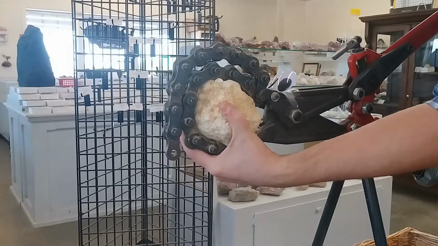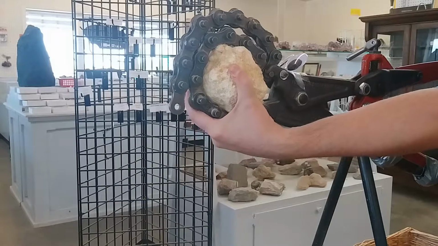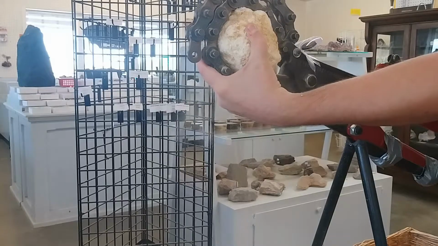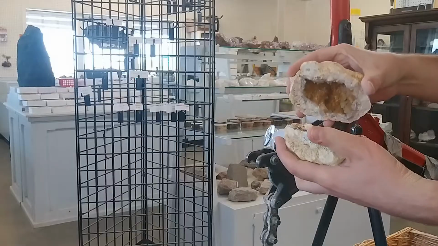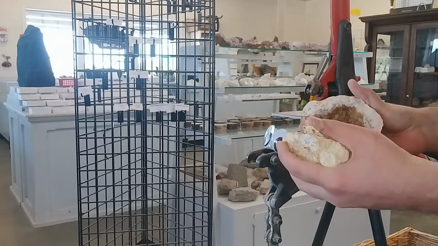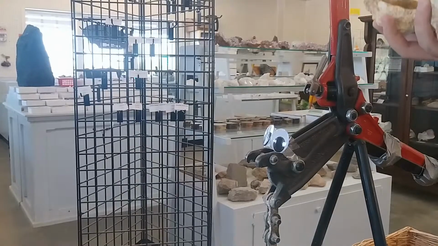Geodes are independent, often round or bubbly-looking rocks that have a hollow cavity inside, which has been lined with crystals. They can also commonly be filled in entirely, and be solid. Some people refer to these as nodules, but that name is inconsistently used, and in my opinion, if it comes from a geode bed, it's a geode.